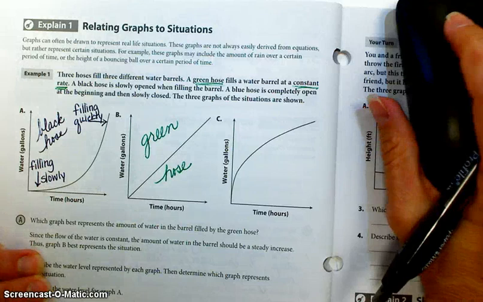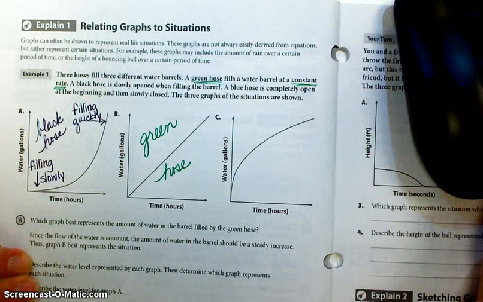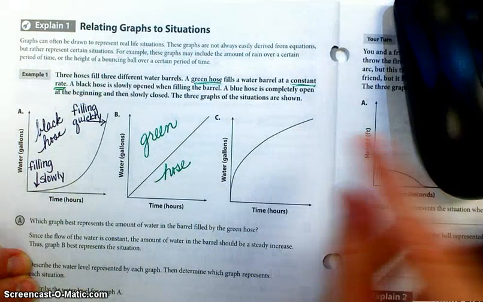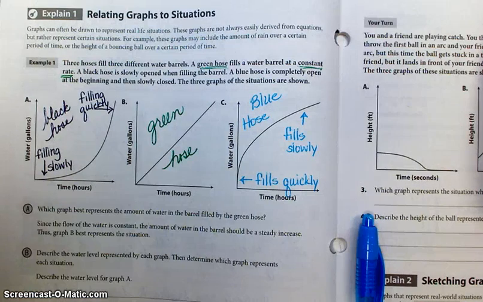Right? And then C has to be the blue one. It's completely open at first, so on the blue one it fills very quickly at first and then slowly towards the end. Okay, let's look at the questions down at the bottom. Which graph best represents the amount of water in the barrel filled by the green hose? We've already said it's B. Since the flow of the water is constant, the amount of water in the barrel should be a steady increase.